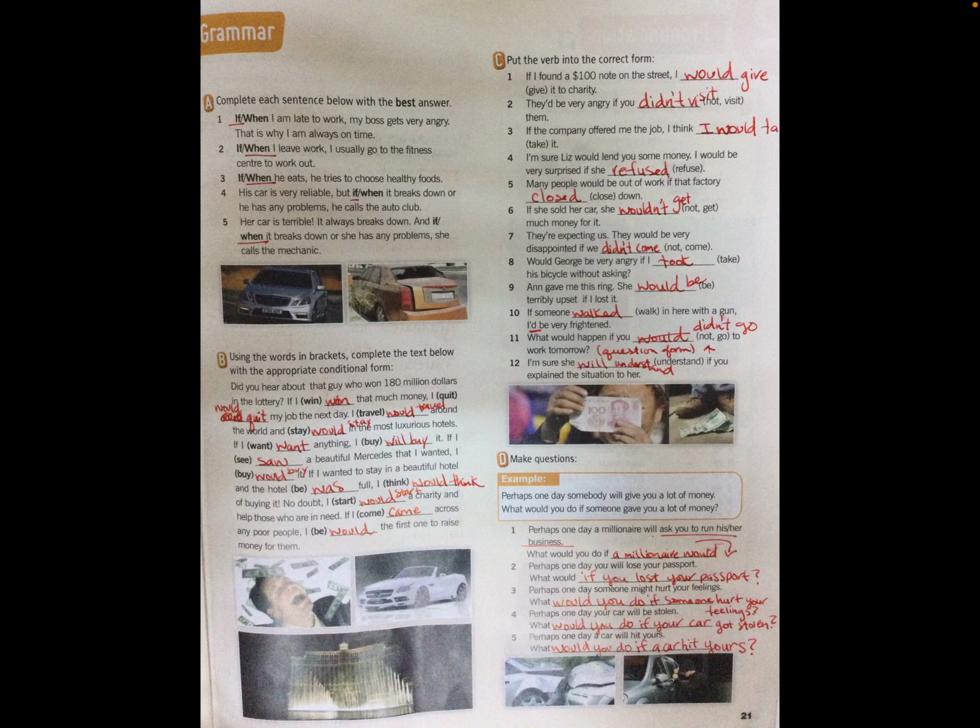I would start a charity. رح أبلش في مؤسسة خيرية وأساعد الفقراء and help those in need. And if I came across any poor people, I would be the first to raise money for them. So هاي الفقرة كلها عن situation خيالية. Okay, so we used would.